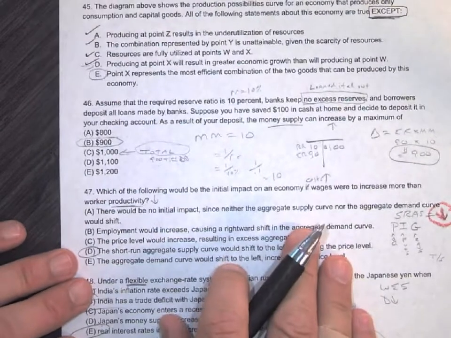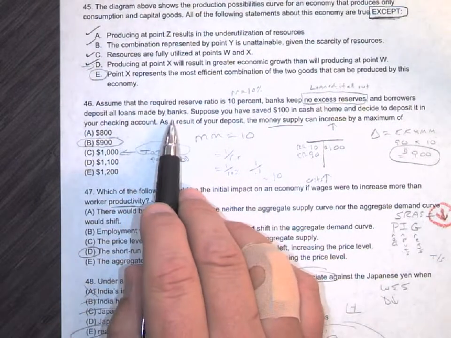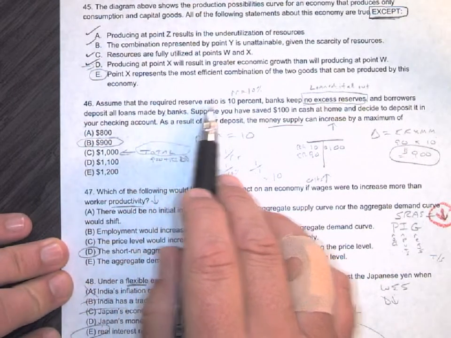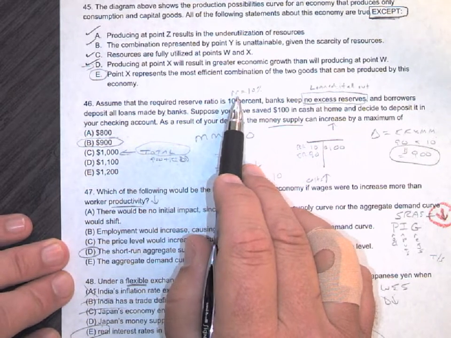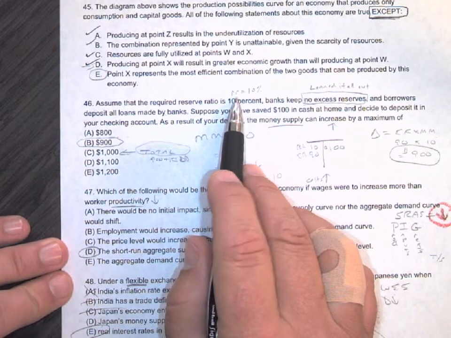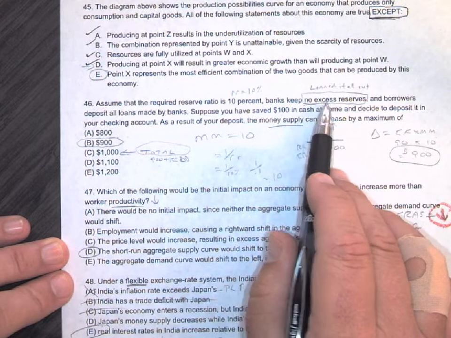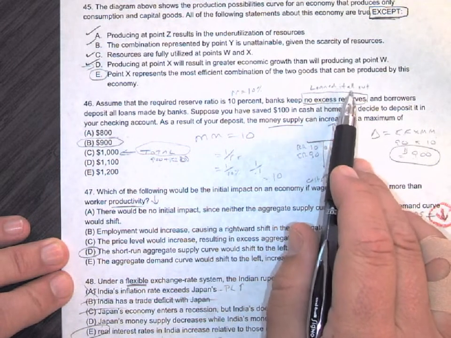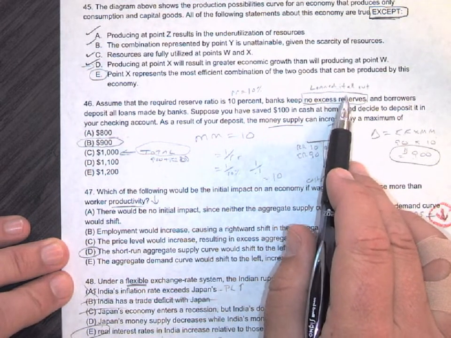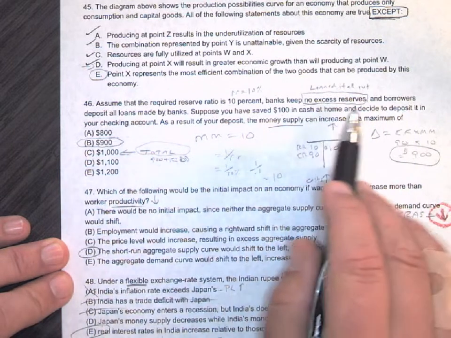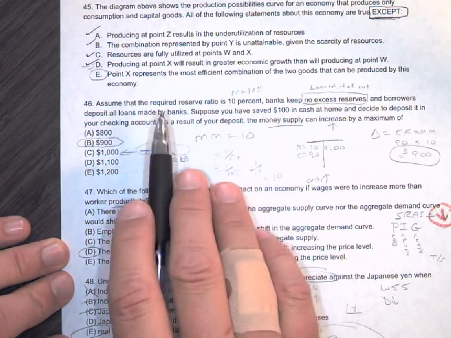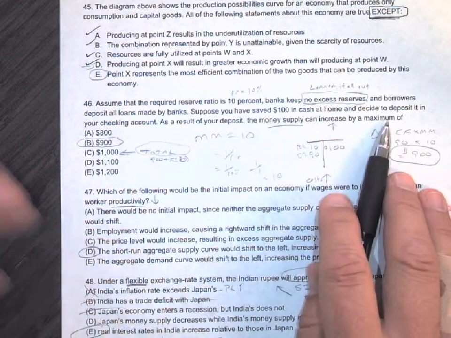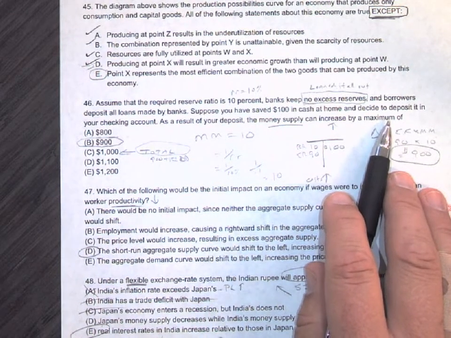Alright, 46. Assume that the required reserve ratio, remember that's our 10%, that's what the banks must keep, a percentage of your demand deposit. Banks keep no excess reserves. That means they loaned it all out, doesn't it? If they loaned it all out, then borrowers deposit all loans made by banks. So our T-charts have gone all the way out, haven't they? They've gone as far as they can possibly go.